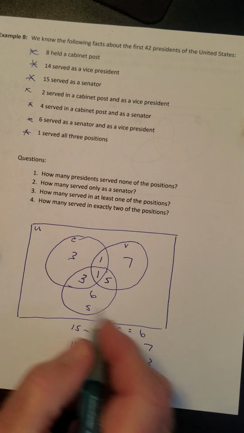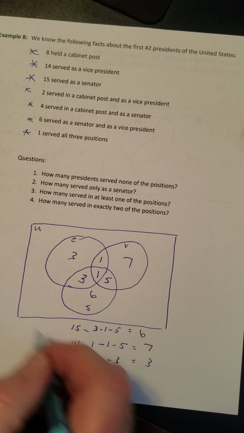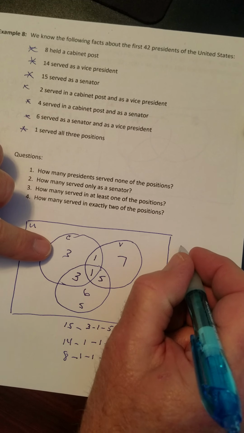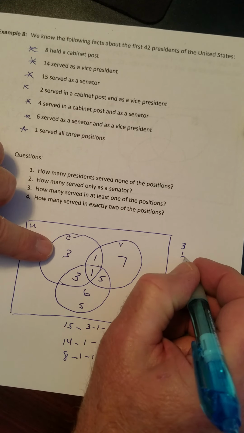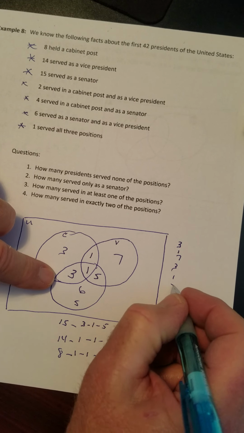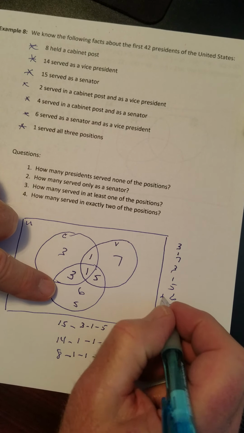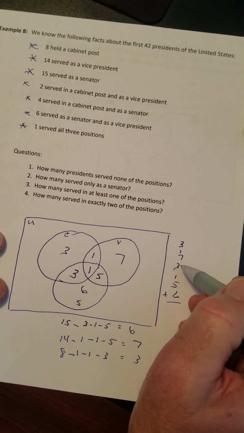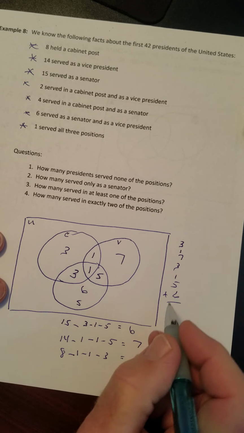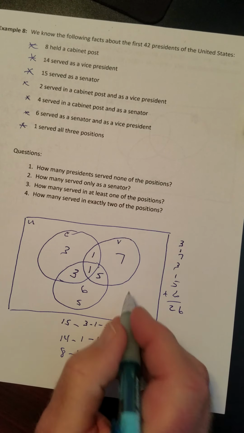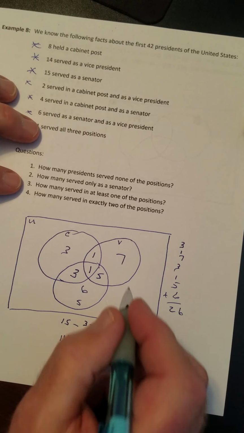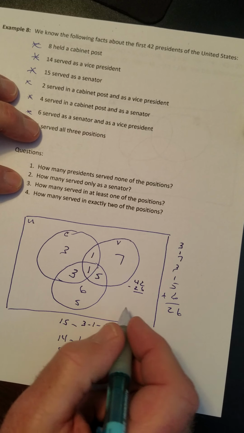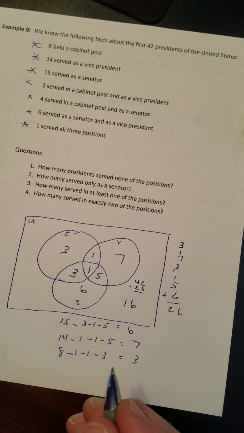Now you notice I'm doing all this before I go to the questions, because if I get this done, the questions become easy. So if I take all of these and add them up, 3, 1, 7, 3, 1, 5, and 6. That's all the numbers I have inside here. So I got 3 and 1, 4, 11, 14, 15, 26. So out here, since I had 42 altogether, I subtract the 26, and the number that goes out here is going to be 16.